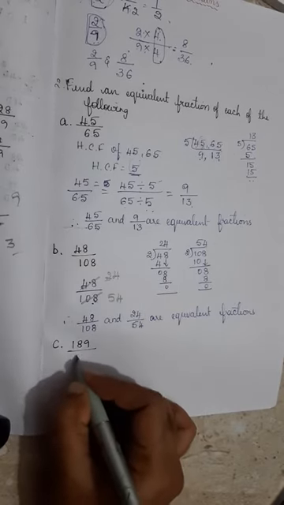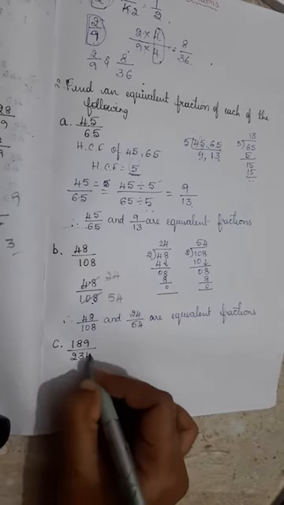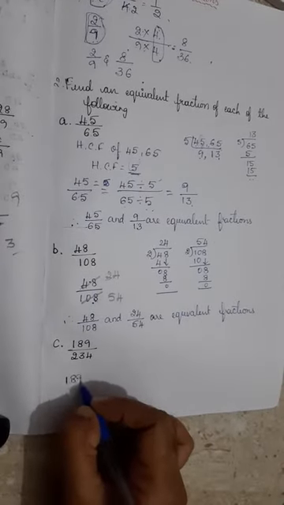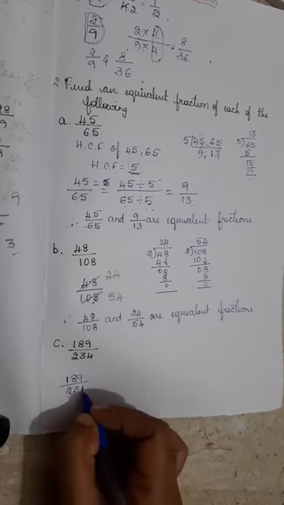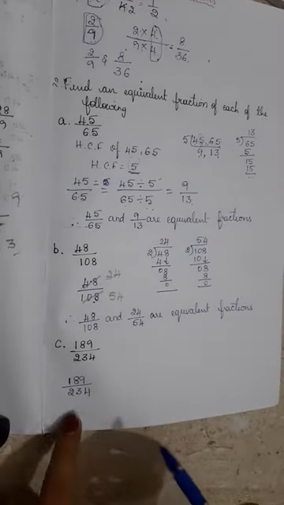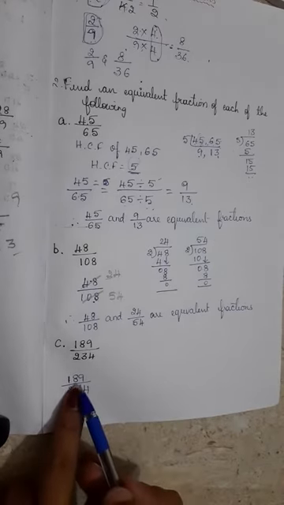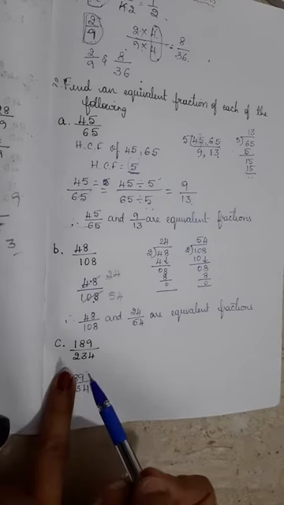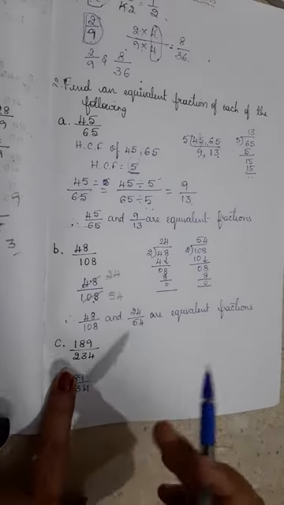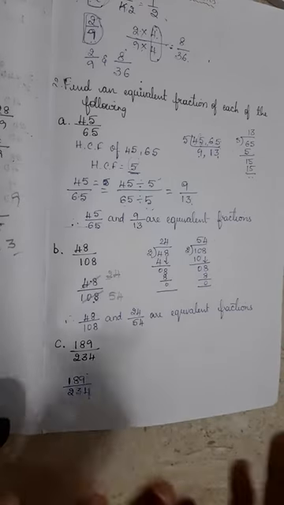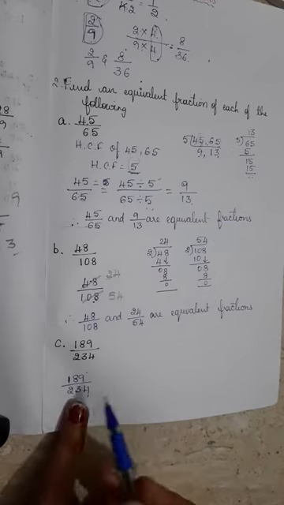Next, C1 is 189 by 234. Now I'll write down that number, 189 by 234. Please check whether that number goes in the 2 table. Does 189 go in the 2 table? No, because it has 9 in the ones place. If it should be divisible by 2, it should have 0, 2, 4, 6, or 8 in the ones place. So we can't do it. Go for the next, 3.